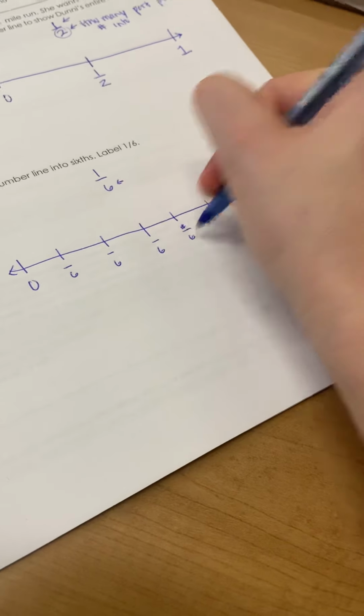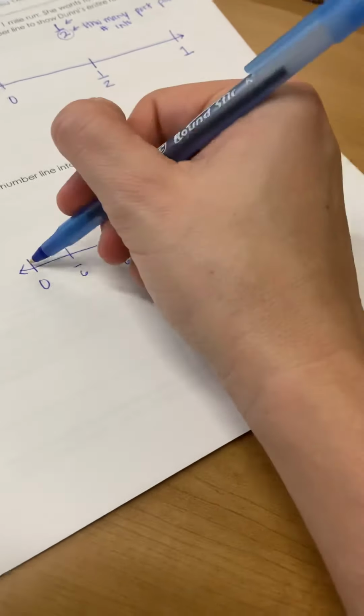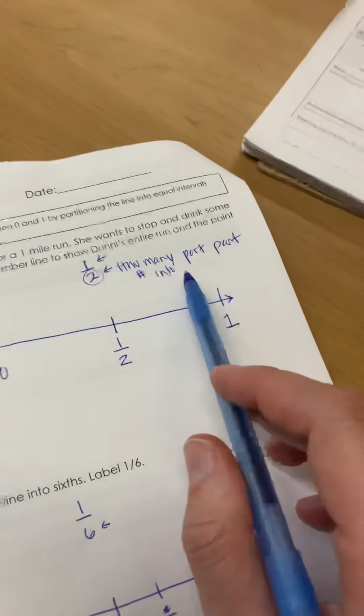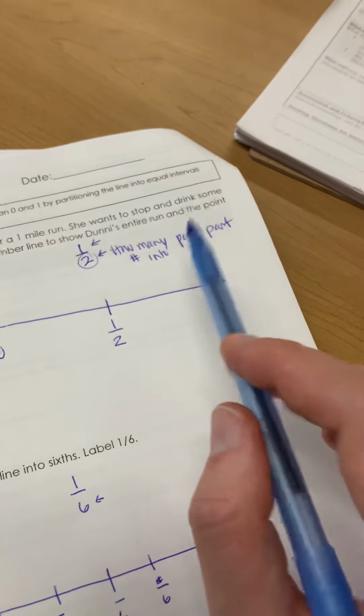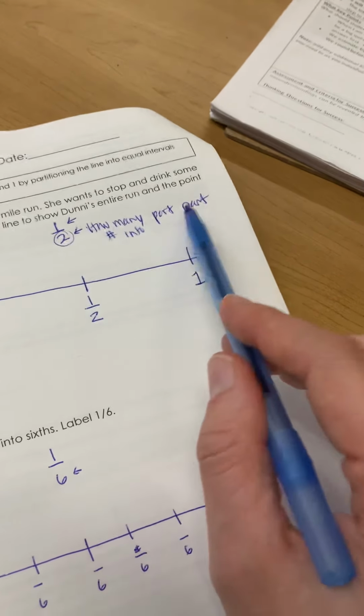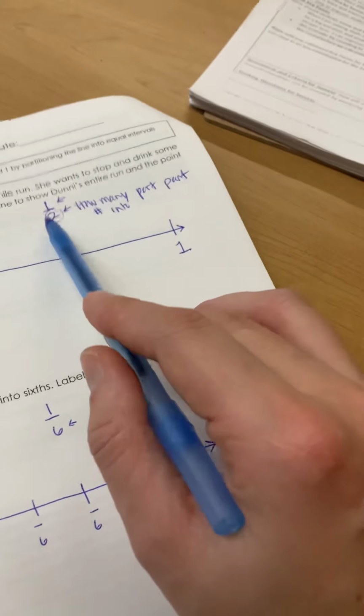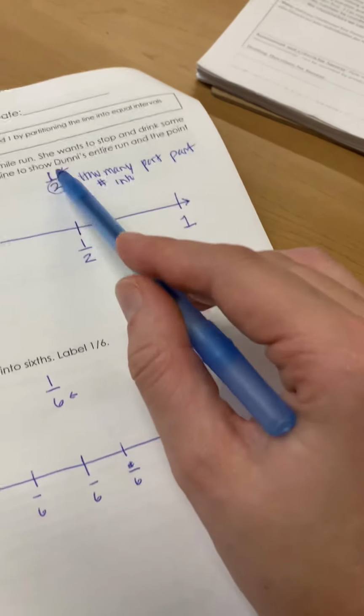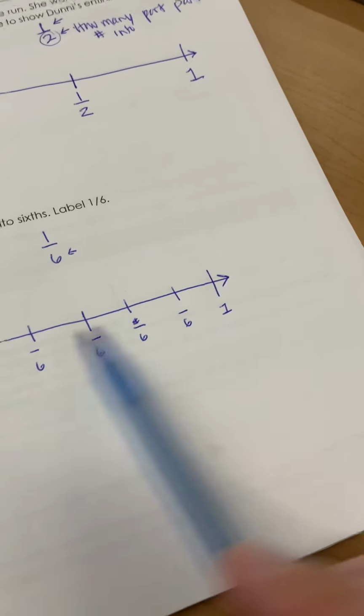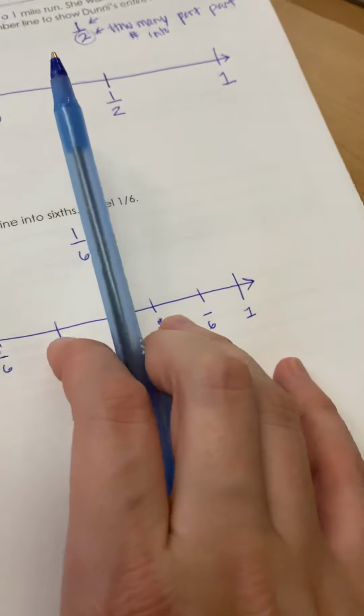Whoa, that did not mean to say 1. How many parts so far to get to this 6? 1. That's why it's 1/6. Today, we're asking them to first represent 1 with a number line, then decompose it, partition it into equal parts by saying how many parts are in the denominator, how many parts in the whole, and then how many parts am I referring to, and label 1/6 on that number line.